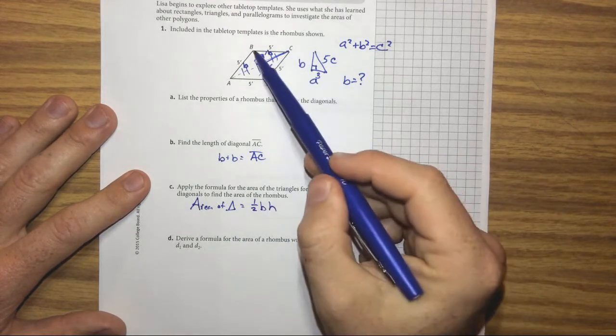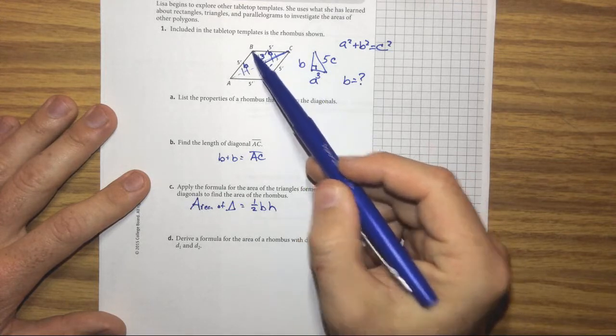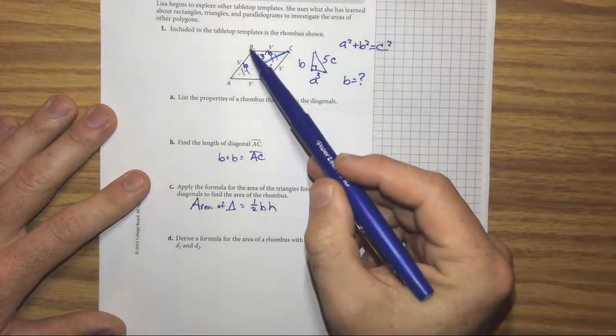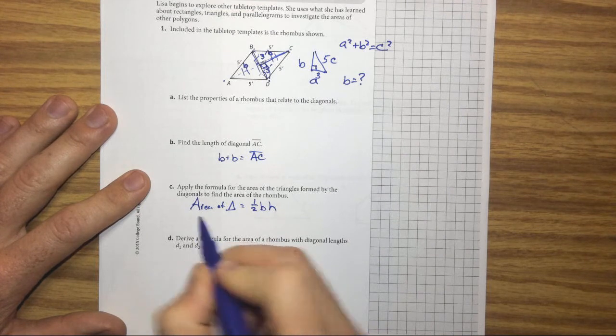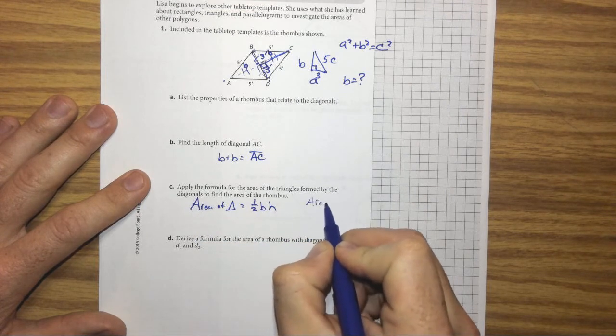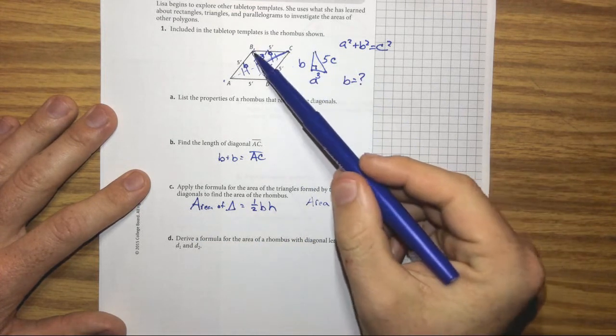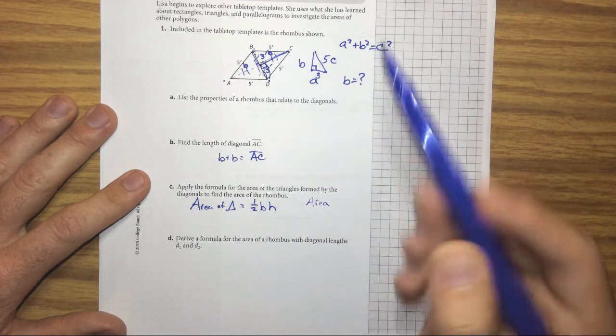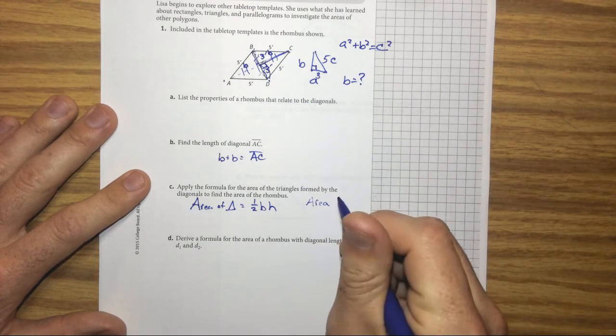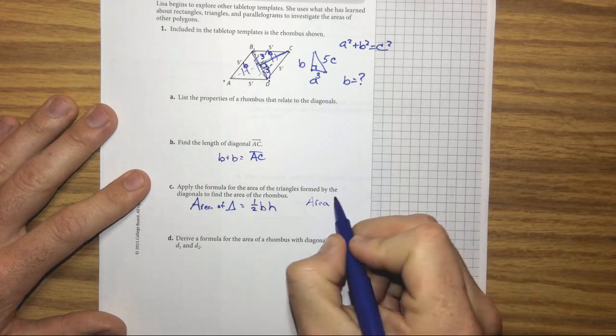So if I have one triangle up here, triangle CBD, then I have another triangle BAD. So the area of this whole shape is basically triangle BDC plus triangle BAD.